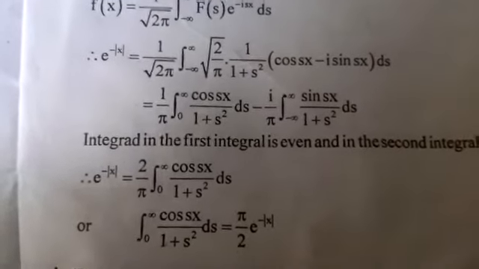Herein, the integrand in the first integral is even, whereas the second integral is an odd function, so that part becomes 0. Therefore we consider only the first part. Then e to the power of minus absolute x is equal to 2 by pi integral 0 to infinity cos sx divided by 1 plus s square ds.